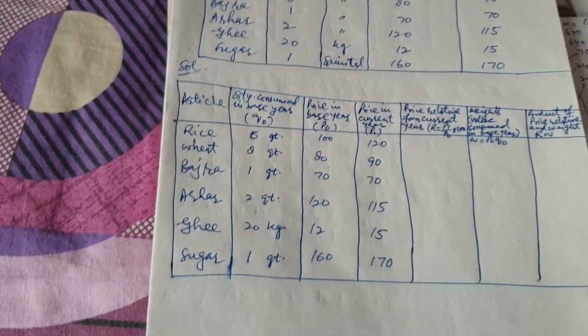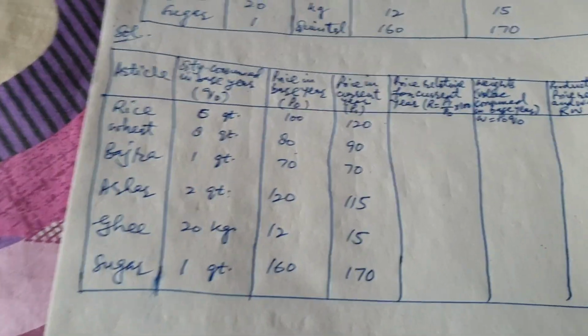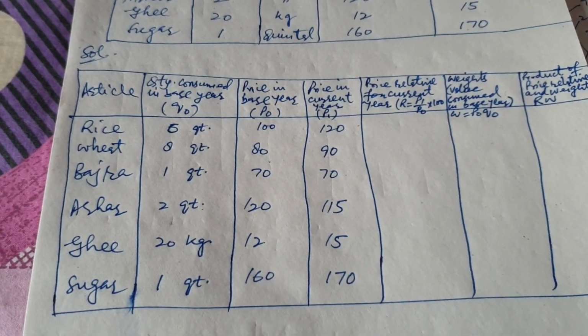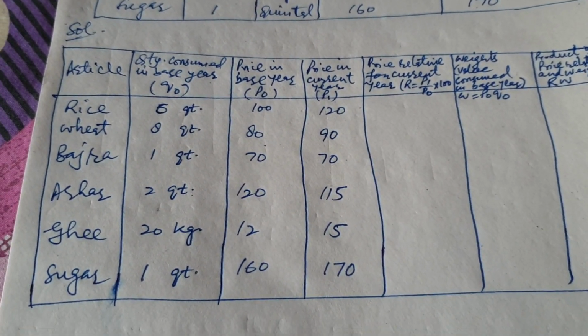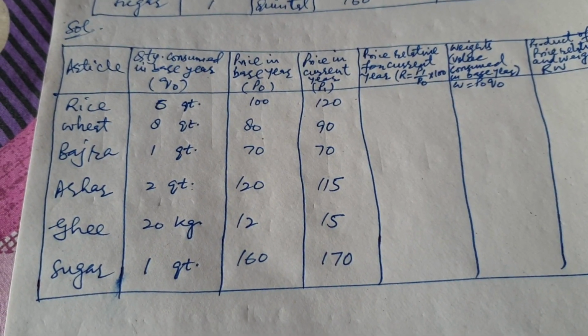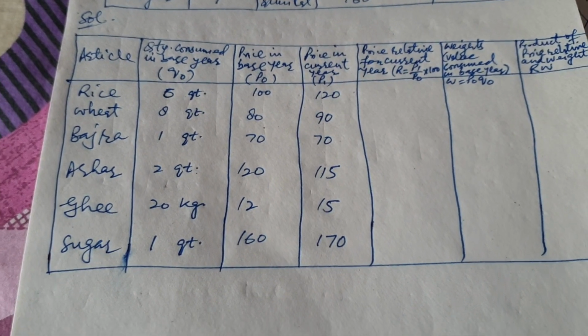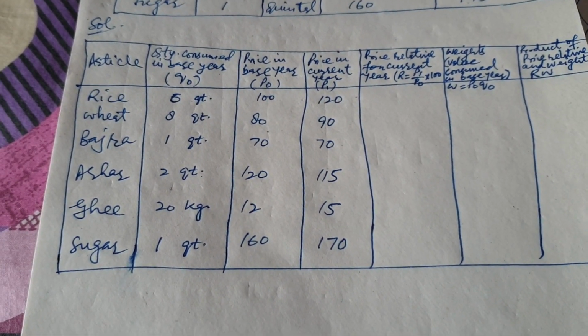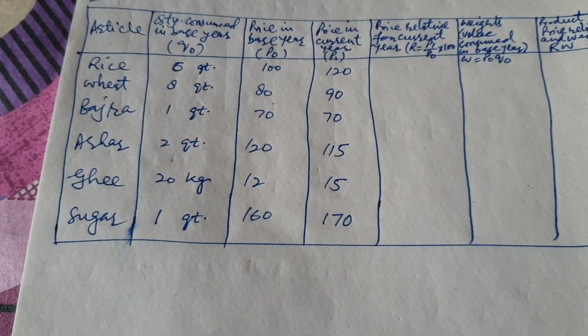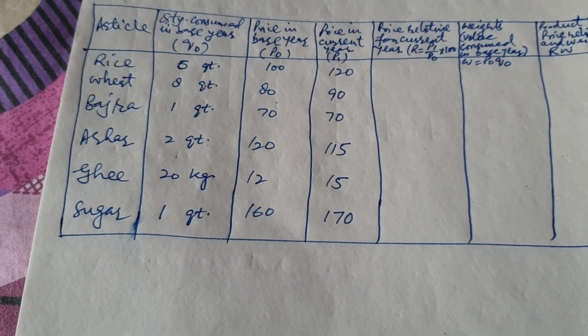Now the solution of this question. First of all, we will write down the question once again. The articles are rice, wheat, bajra, arhar, ghee, and sugar. The quantity consumed in the base year we express by Q0. So that is 6 quintal, then 8 quintal, 1 quintal, 2 quintal, then 20 kg and 1 quintal.